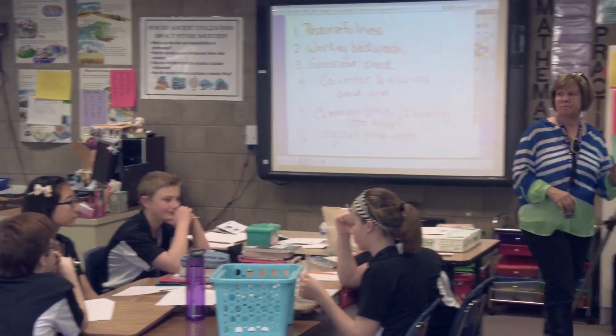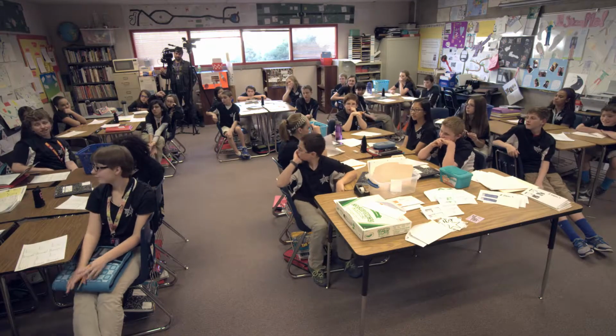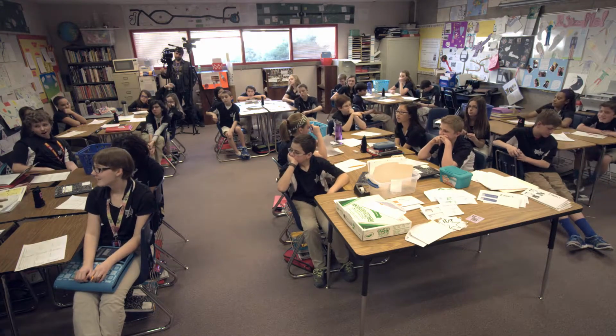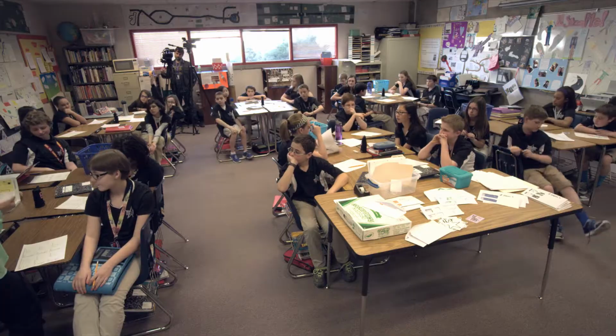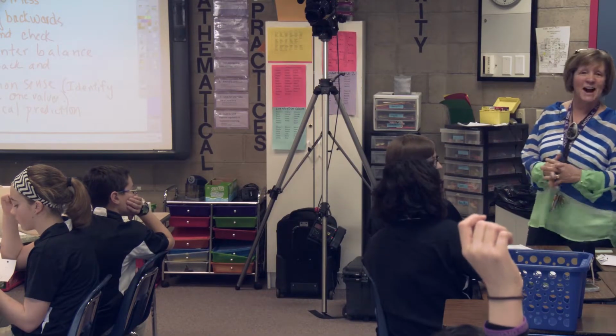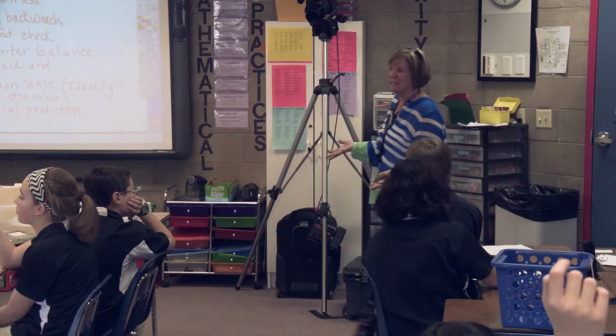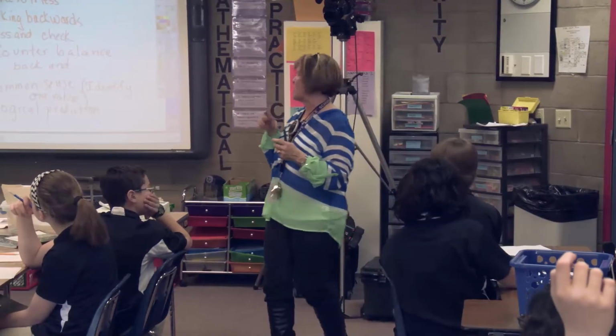Okay, Gavin? When we said, let's look at the black dot. And it was nice to know you had that little final hint. I did hear one group say, we looked at the black dot and that didn't help either. So sometimes it does and sometimes it doesn't. But it gives you another piece.